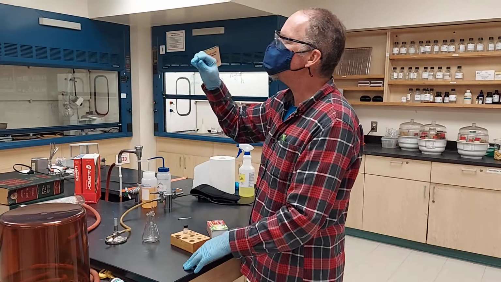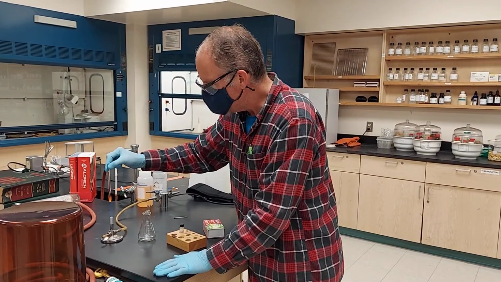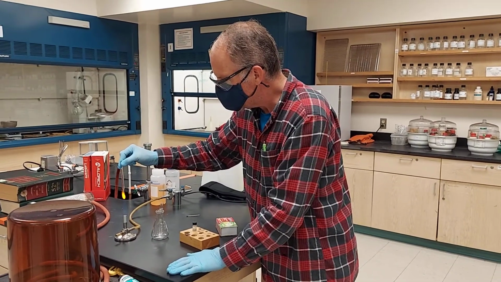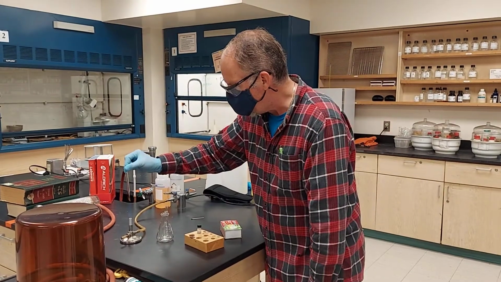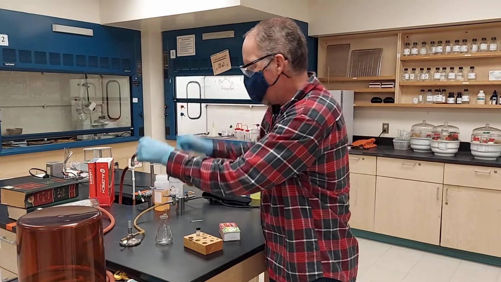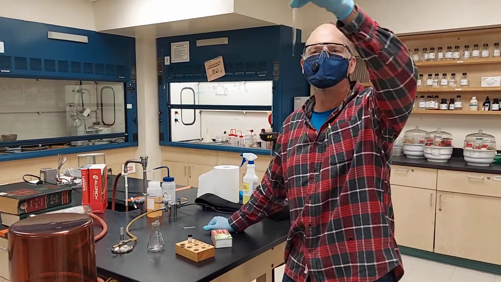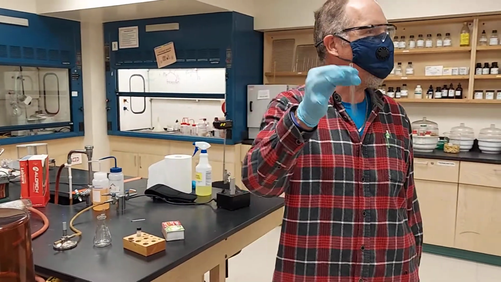It looks pretty well sealed there. I'm going to seal it some more here. Moisture can't enter now because it's sealed. And there we have a capillary. I don't want a bend in it. There. Nice, fairly straight.